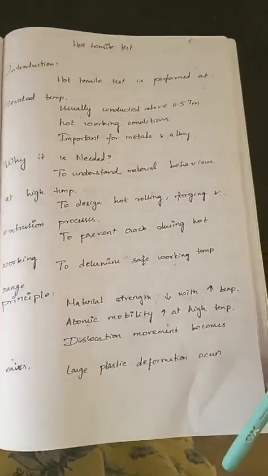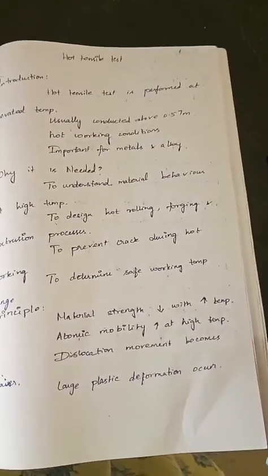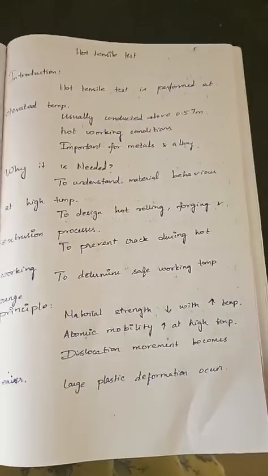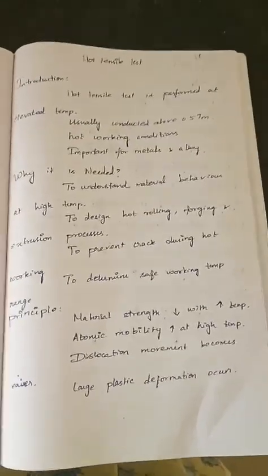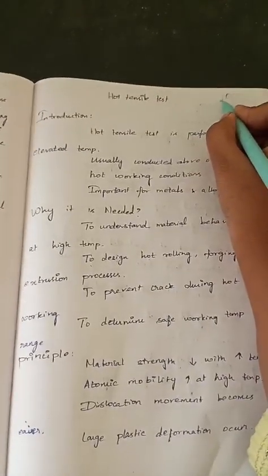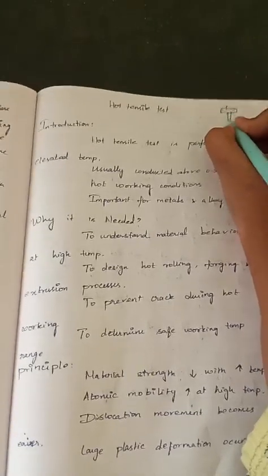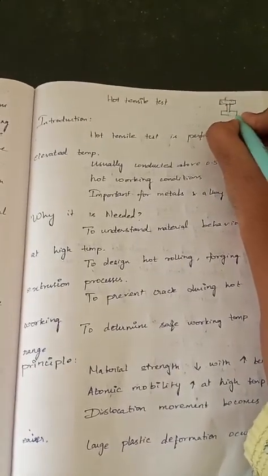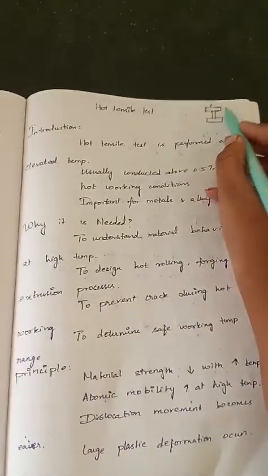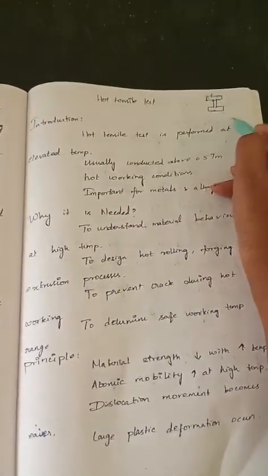Hi guys, now we are going to see about the hot tensile test, which is related to our normal tensile test. In the normal tensile test we take a dog bone specimen, which looks like this. This dog bone specimen is kept in a UTM machine.